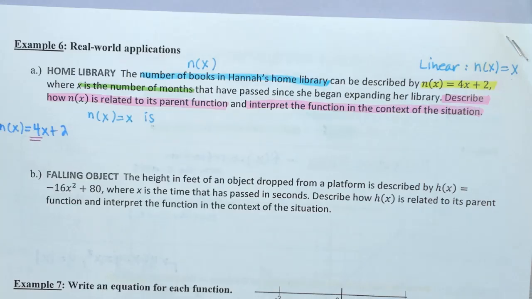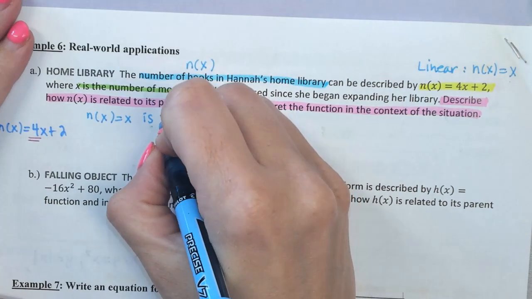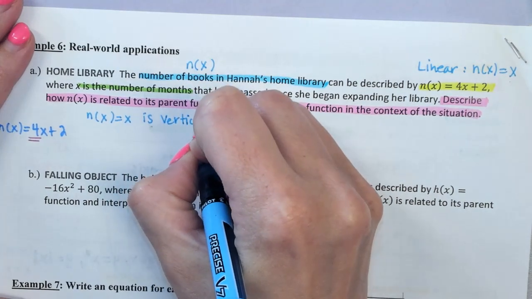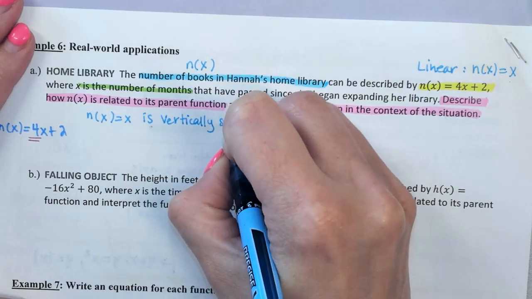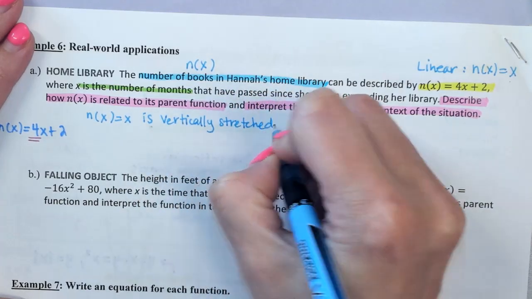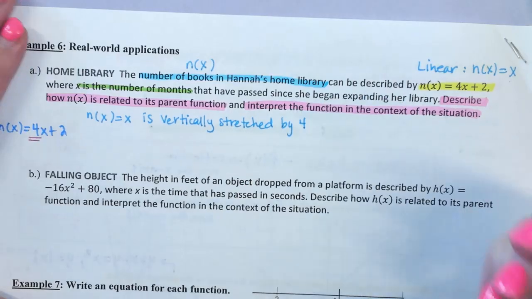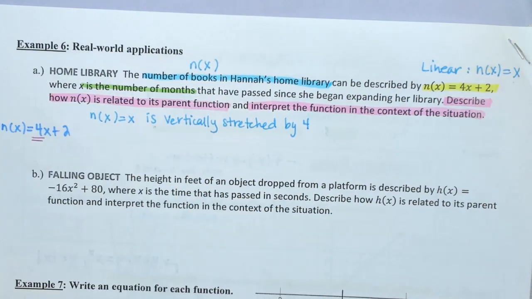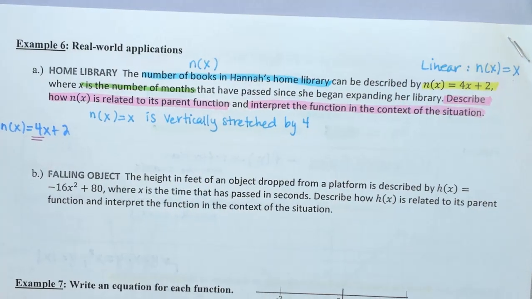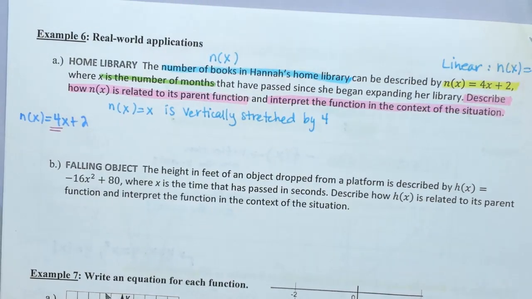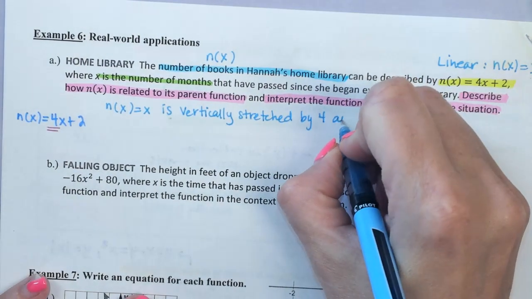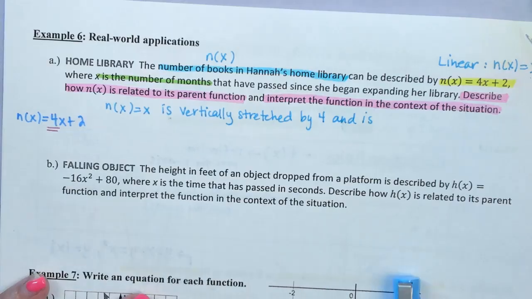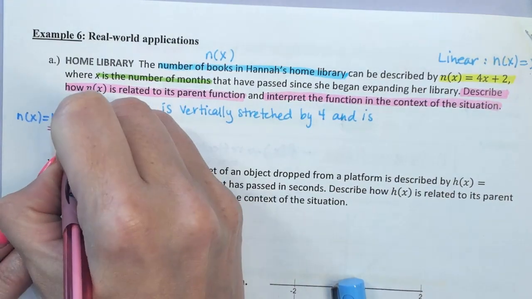When we do this with a story problem, we're going to say what the vertical stretch is. So nice job. It is vertically stretched by 4. If it's a vertical stretch, it's always the number that you see there.